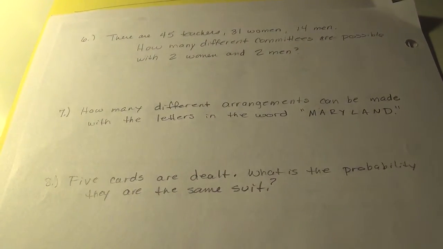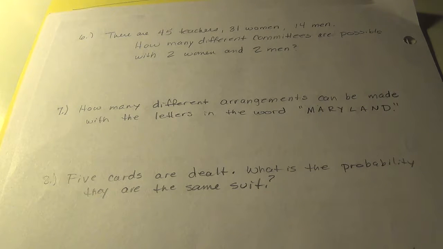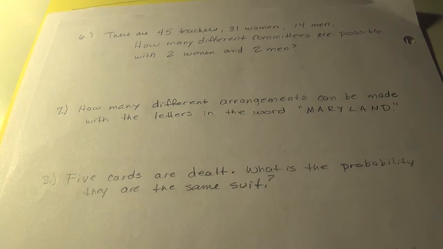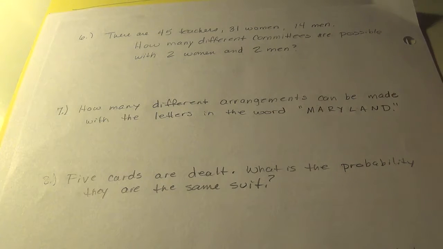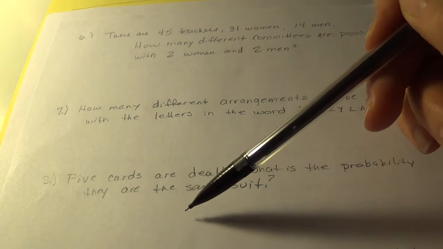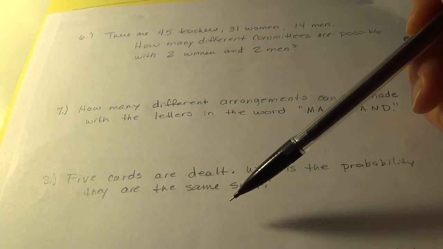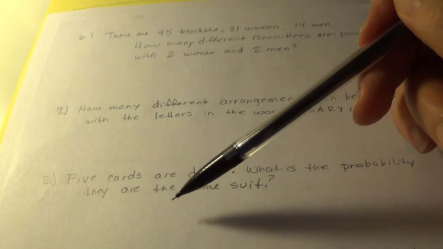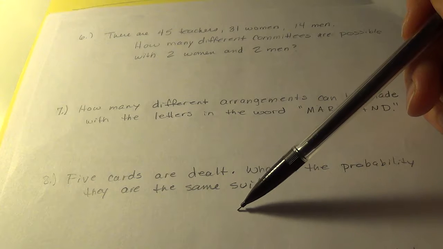All right, number 8. 5 cards are dealt. What is the probability they are the same suit? On that one, we set up 5 blanks, and how many ways can we fill the first blank? Well, there's no real restrictions until we find out what suit we have, so I put a 52 in the first blank. But once I do that, it totally restricts the number in the second blank, because if I picked, for example, a heart, how many other hearts would be in the deck for me to choose from?